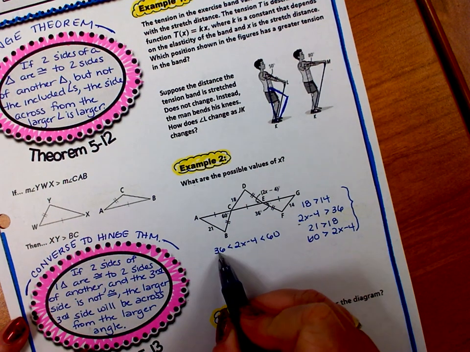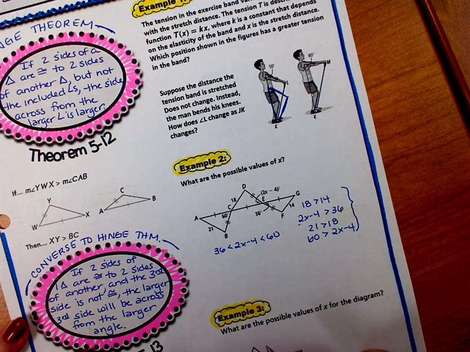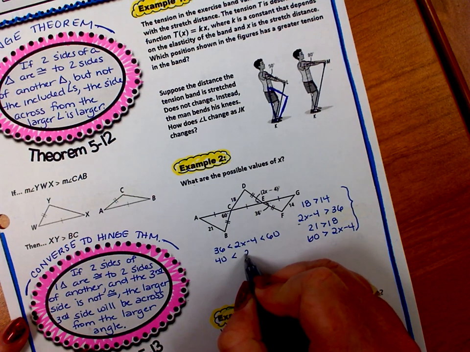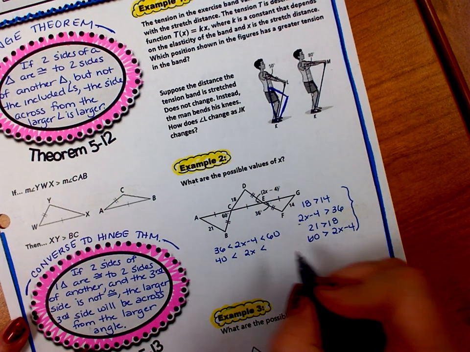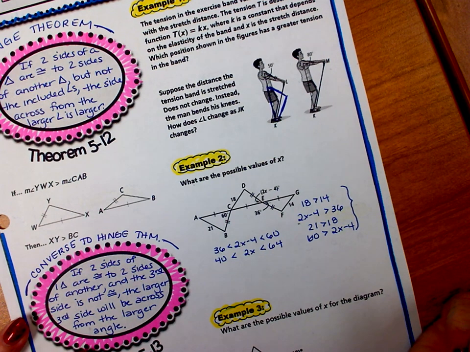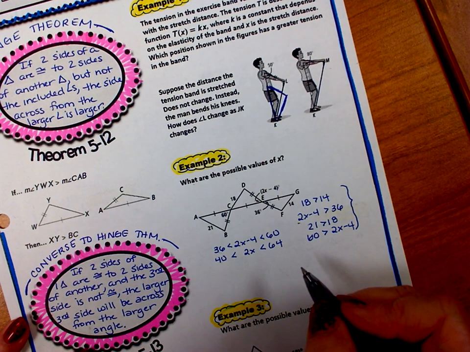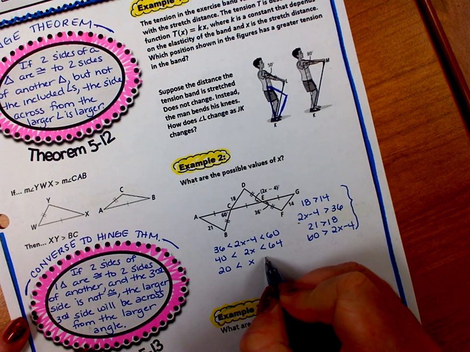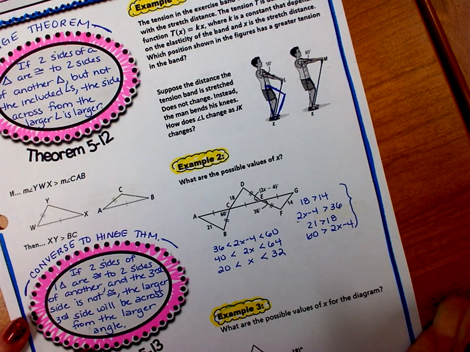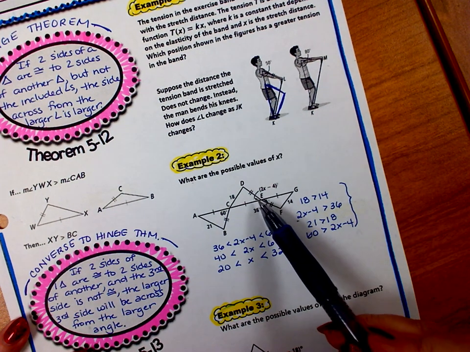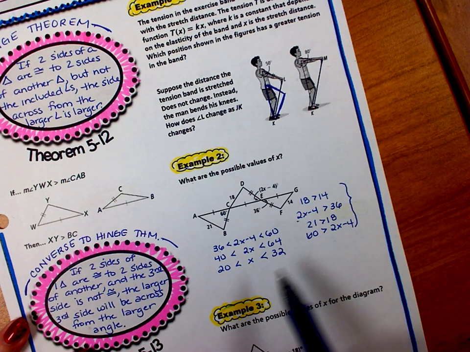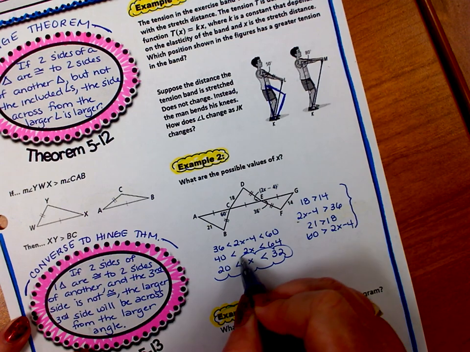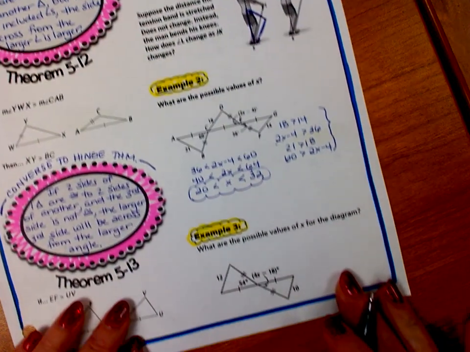We can start by adding 4 to both sides. So if we add 4 to the left, we're going to get 40. If we add 4 to the middle, we're left with 2x. If we add 4 to the right, we get 64. Now we can divide everything by 2. The left becomes 20, the middle becomes x, and the right becomes 32. So it appears that the value for x is going to fall between 20 and 32. Example 3 is similar.